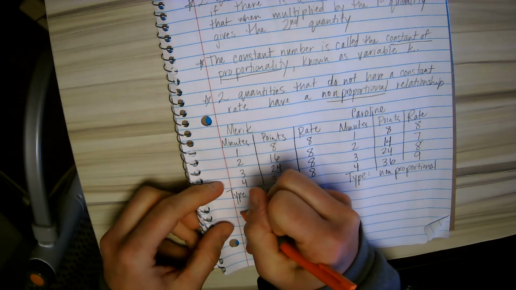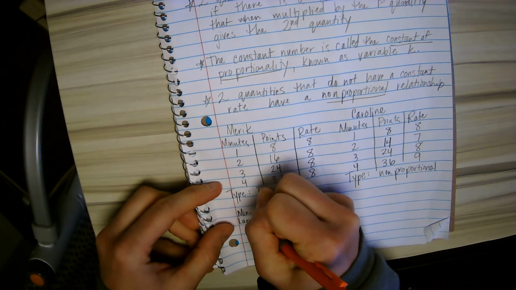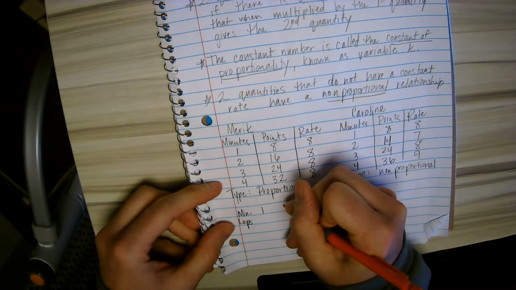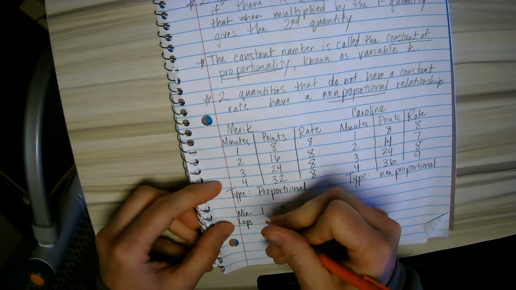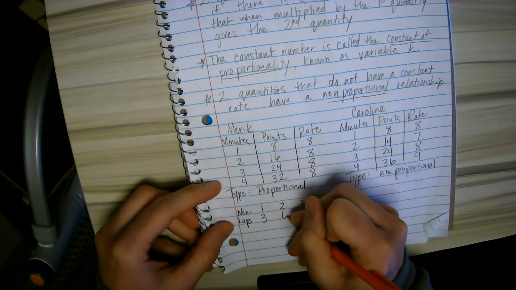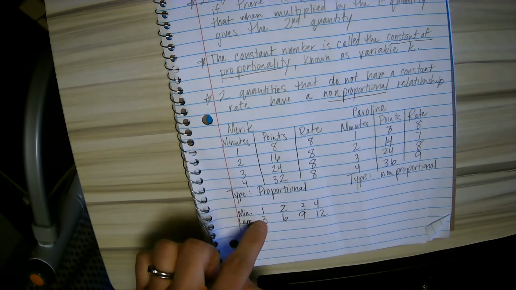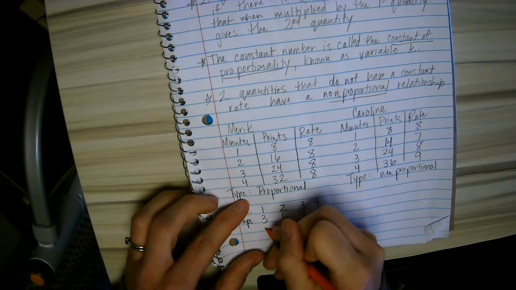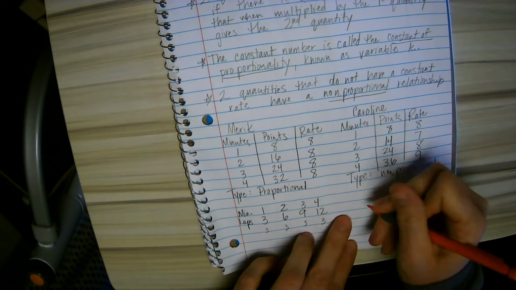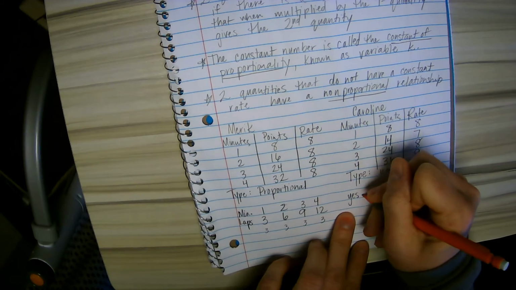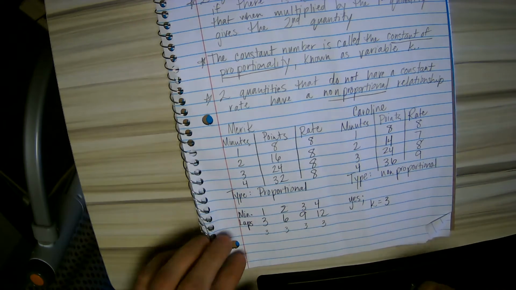So if we had minutes and laps, 1, 2, 3, 4, we had 3, 6, 9, and 12. So 1 times 3, 2 times 3, 3 times 3, 4 times 3. So yes, it is proportional and k equals 3.